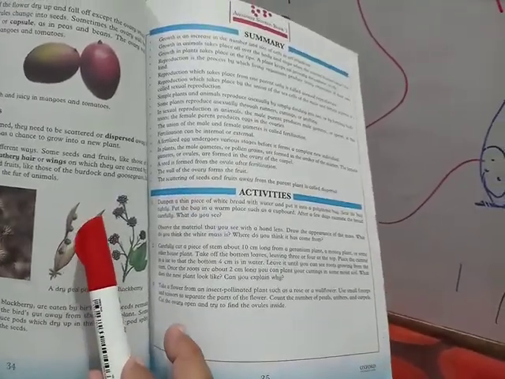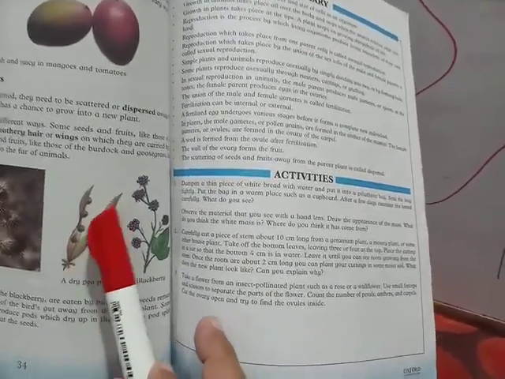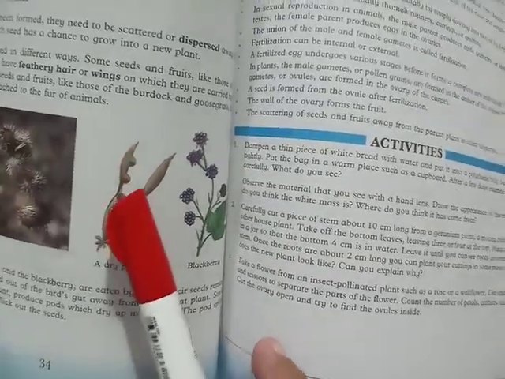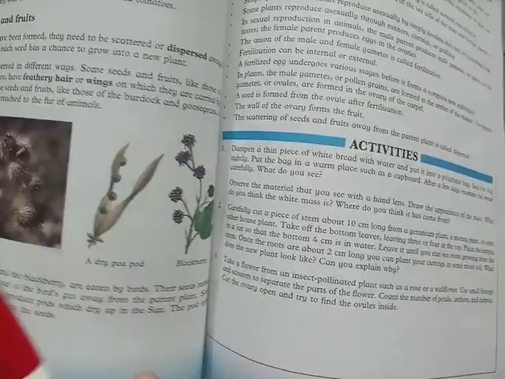Here a pea pod is shown. This is the coat which is formed by the ovary wall, and inside it lie the pea seeds, which are actually the pea fruit. So dear students, this is the end of this chapter.